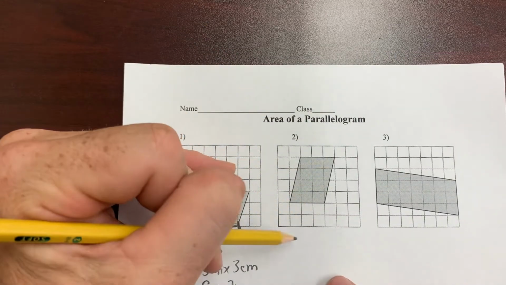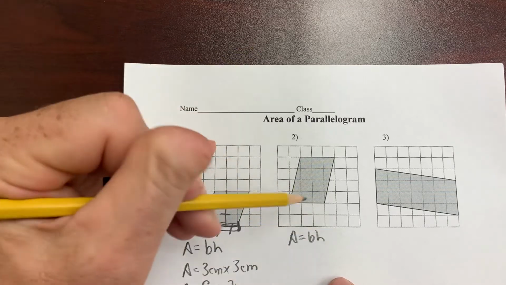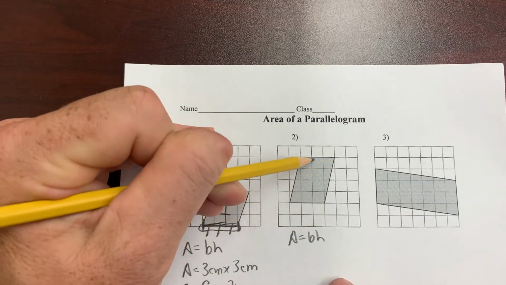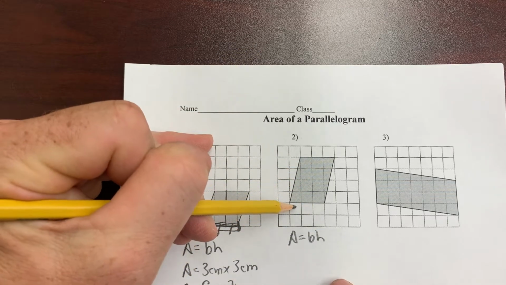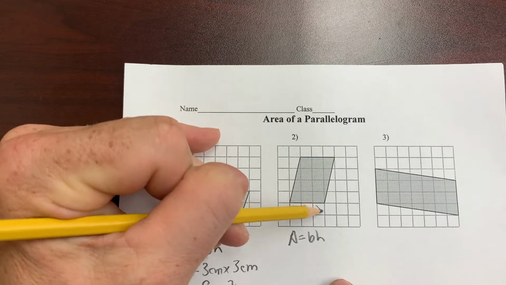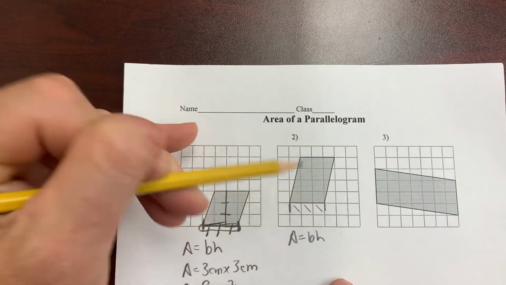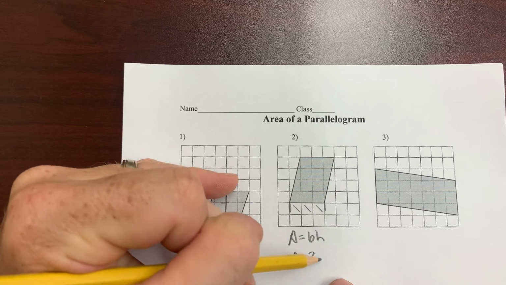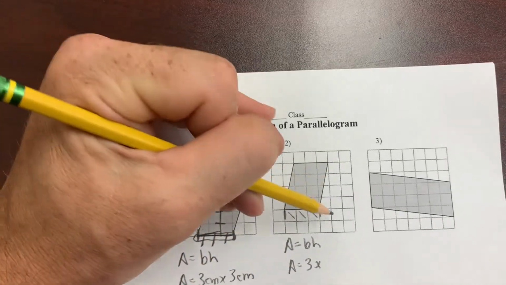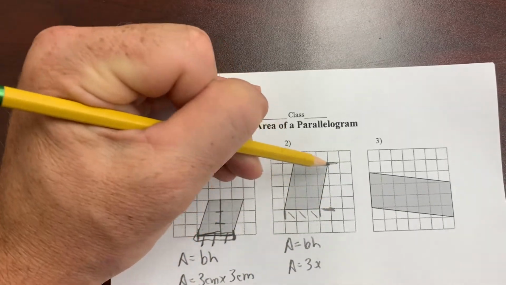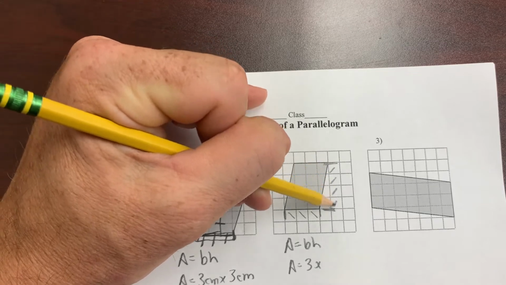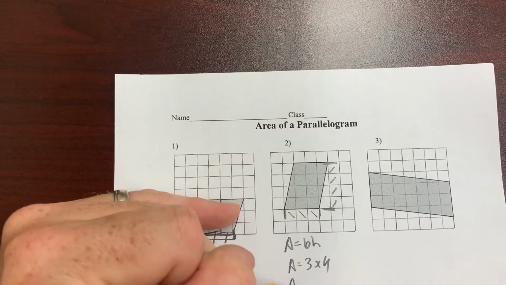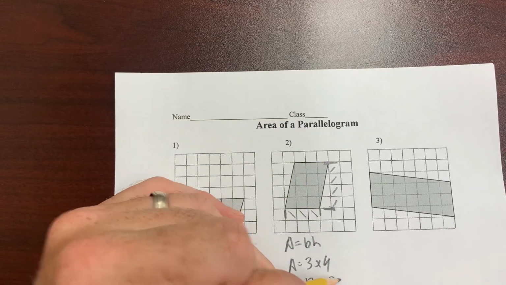Okay, let's try our next one. Area equals base times height. So we're going to use this as the base, so we can go perpendicular up here. So we cover 1 box, 2 boxes, 3 boxes. Okay, it ends there, starts there. Area equals 3 times. Okay, so we're going to start on this box, and we're ending up here. So you've got 1 box, 2 box, 3 box, 4 box. So 3 times 4, area equals 12 centimeters squared.